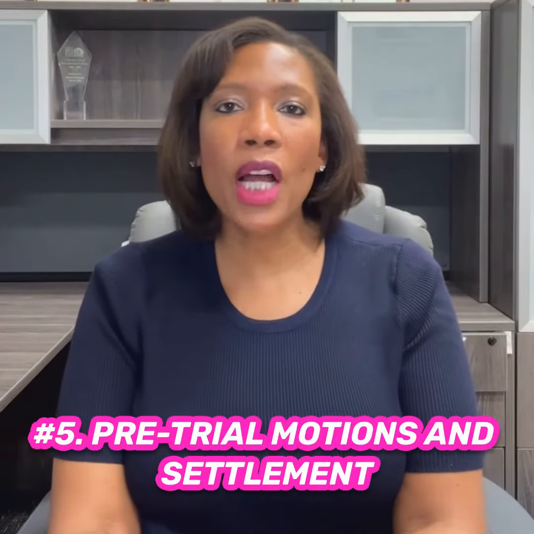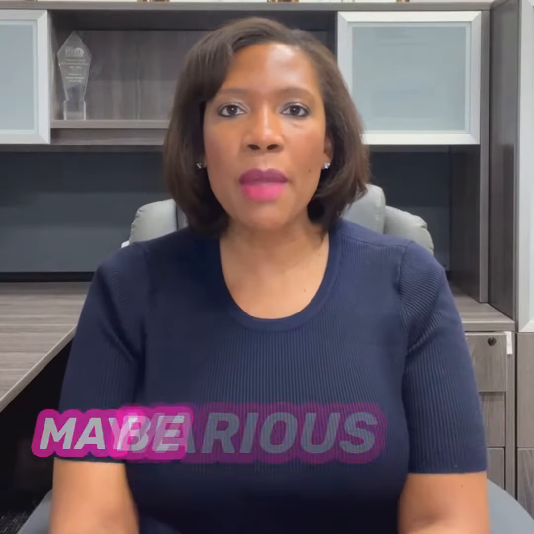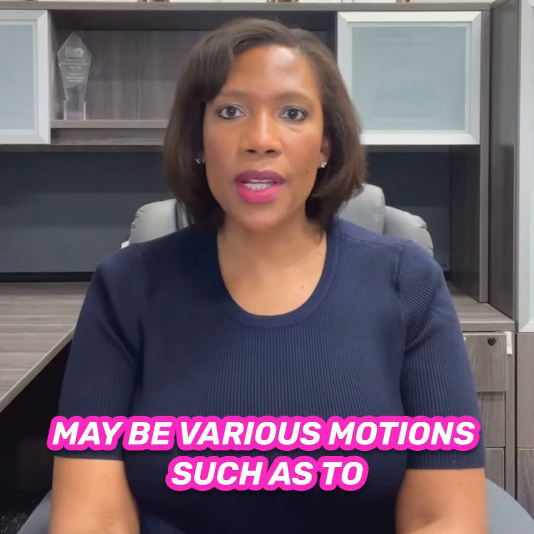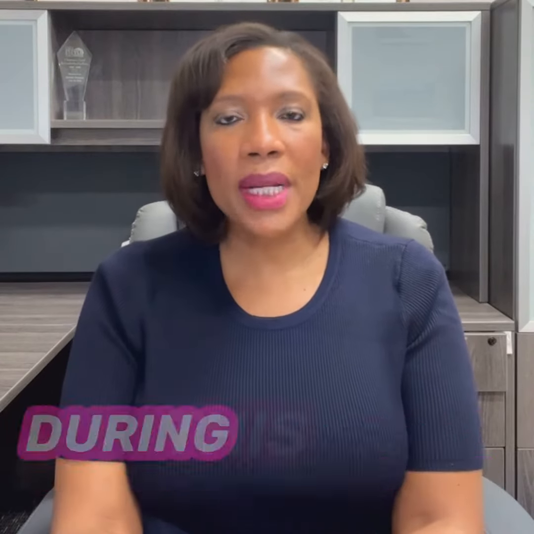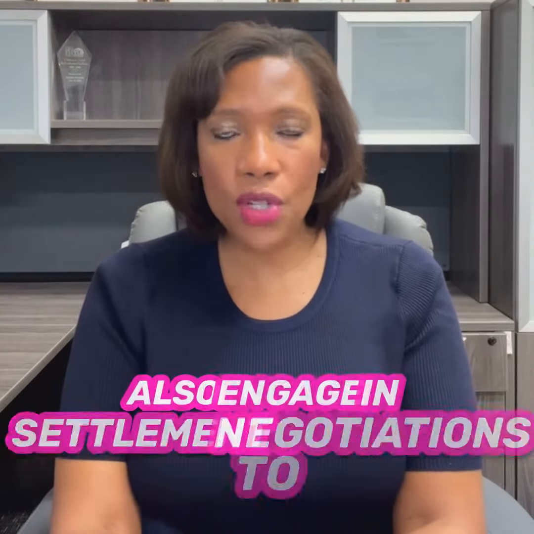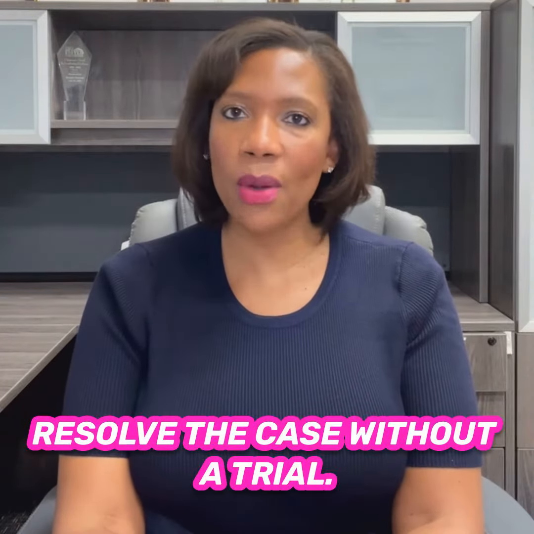Number five, pretrial motions and settlement negotiations. Before going to trial, there may be various motions, such as to dismiss the case or compel certain evidence. During this time, both parties may also engage in settlement negotiations to resolve the case without a trial.